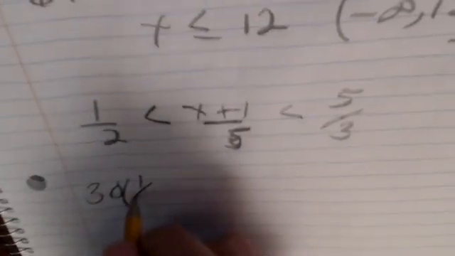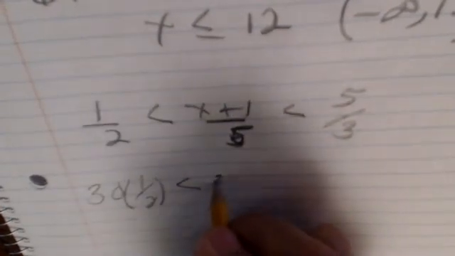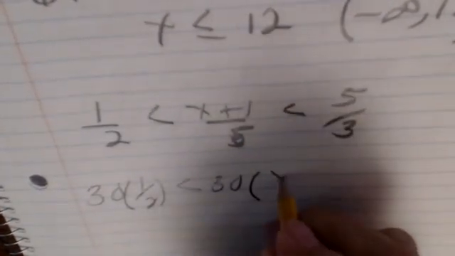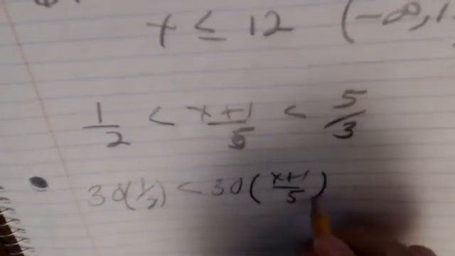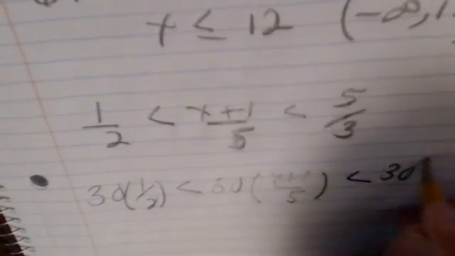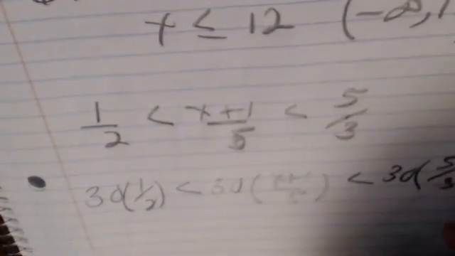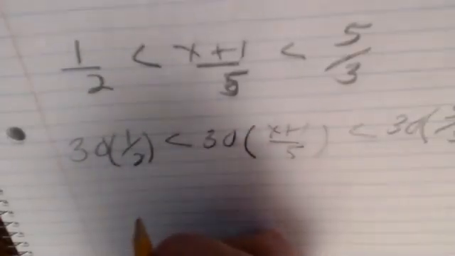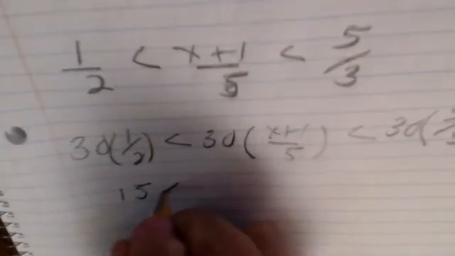Wouldn't it have to be 30? 30. Yeah. So that means that we're going to take everything we got there and we're going to multiply by 30. I got 30 times 1/2, and I got 30 times 5/3. So the half cancels out, so I got 15.